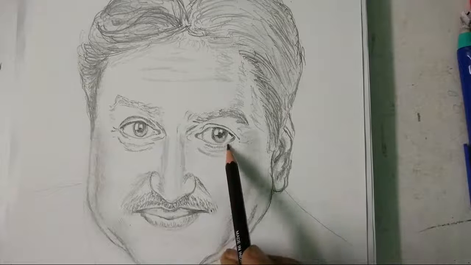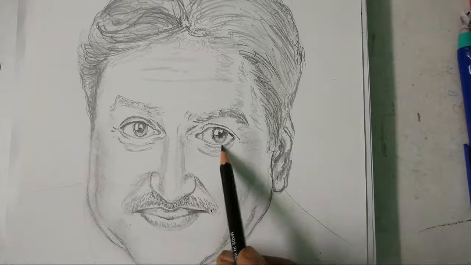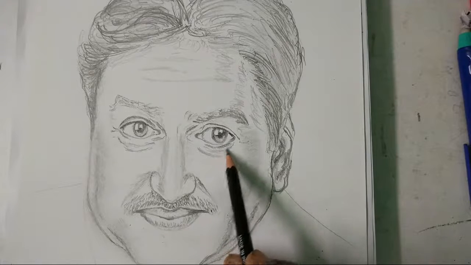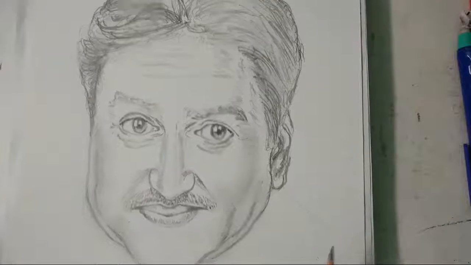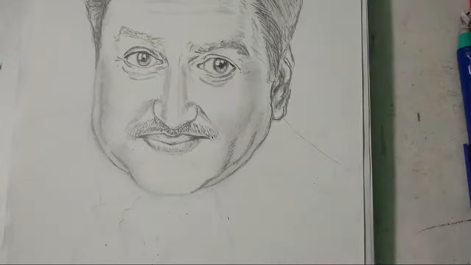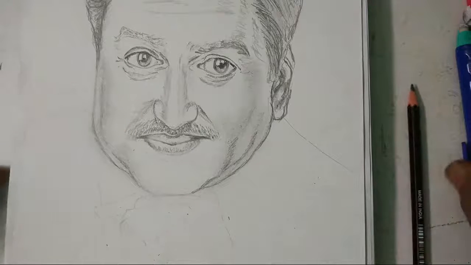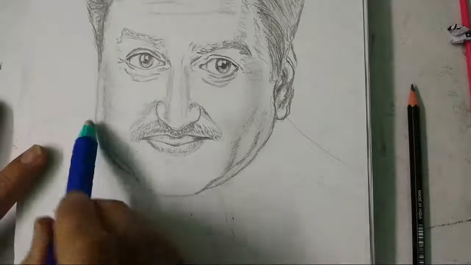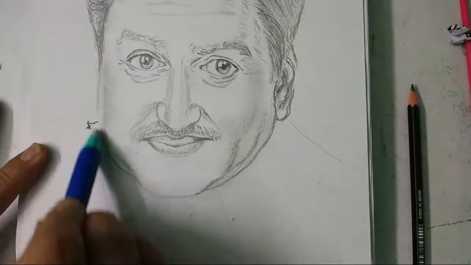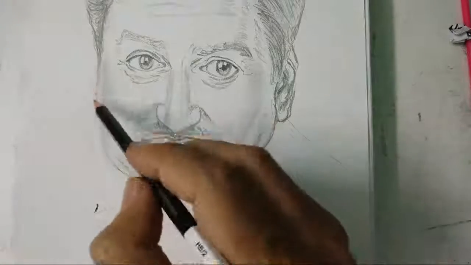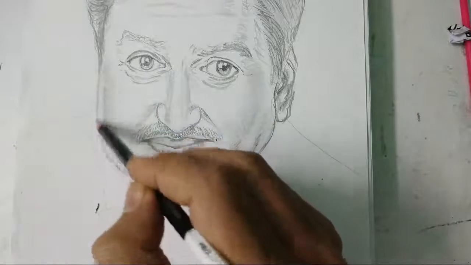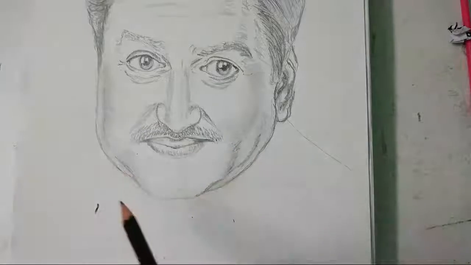They are characteristic of a person's face, so they have to be done properly. Once these points and features you have observed are done properly, then the face looks okay. Now this part I feel is slightly more swollen, so I will rub it. And since I was using a soft pencil, not putting pressure, the marking is soft.